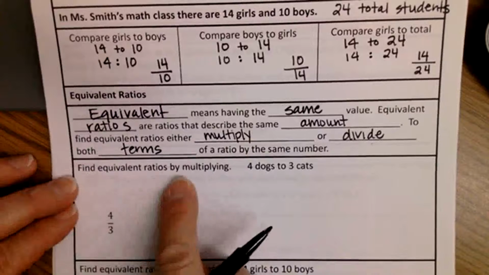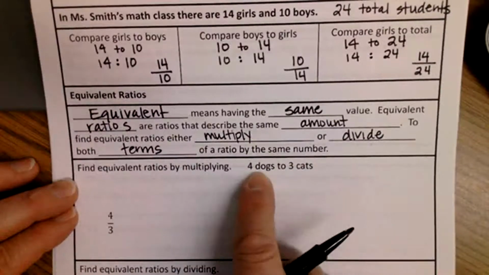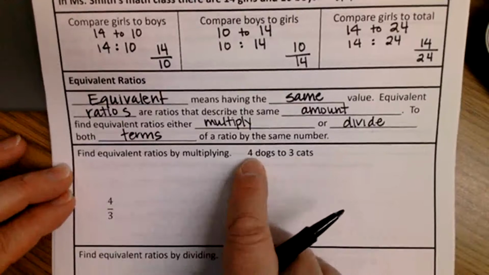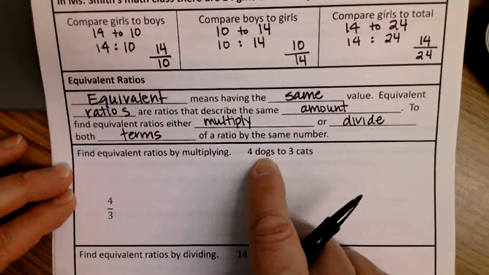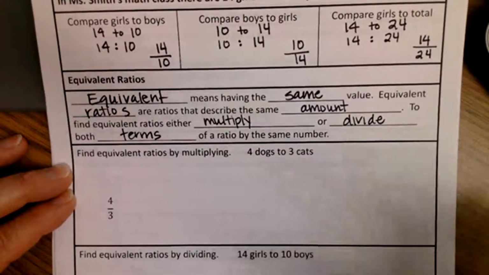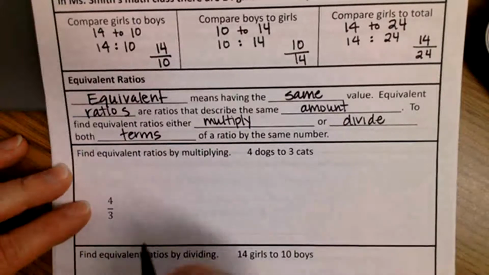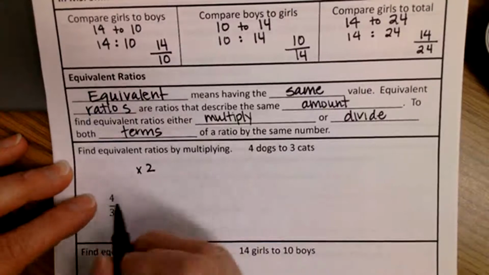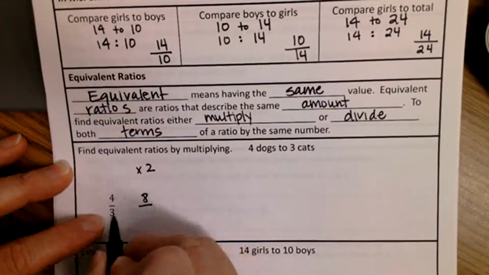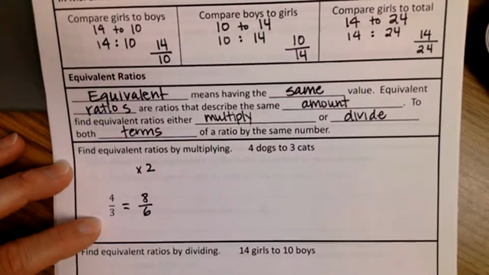Okay, so find equivalent ratios by multiplying. If we're comparing a number of dogs to a number of cats, there are 4 dogs to 3 cats. That means for every 4 dogs, there are 3 cats. But we can find equivalent ratios by multiplying both the top and the bottom by the same number. So let's start out by multiplying them by 2. 4 times 2 is 8. 3 times 2 is 6. Those are equivalent ratios. That's still a ratio of 4 dogs to 3 cats. For every 4 dogs, there are 3 cats.